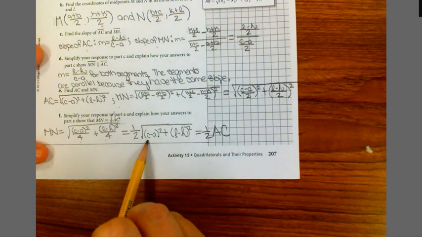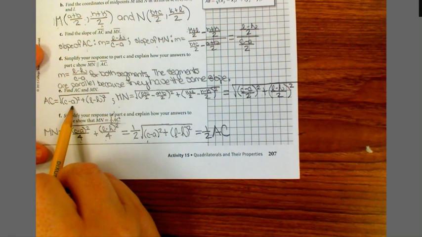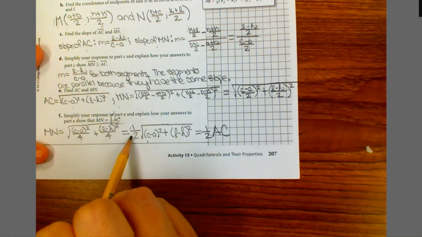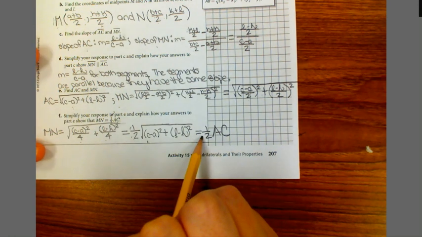Now I've seen this before. That was the same distance as AC. So I have 1/2 AC. On to your final debriefing question.